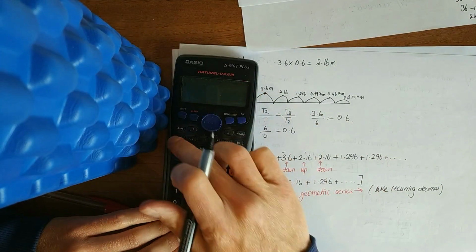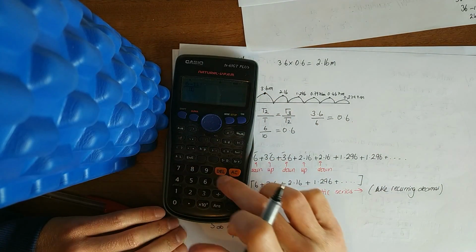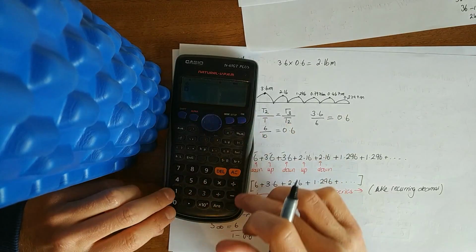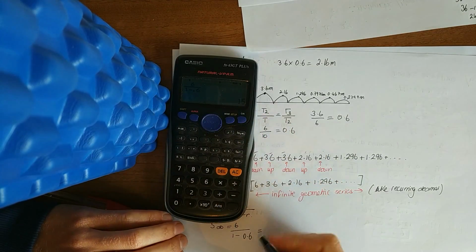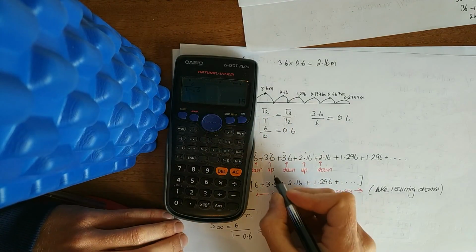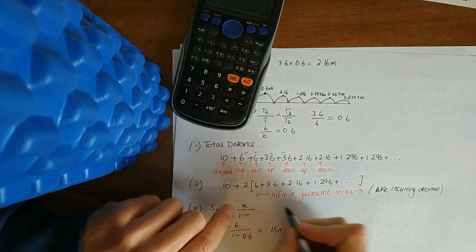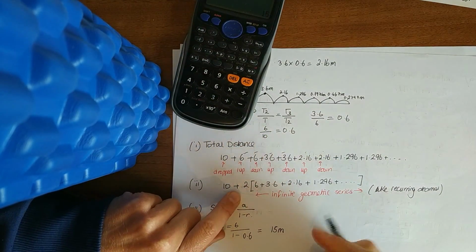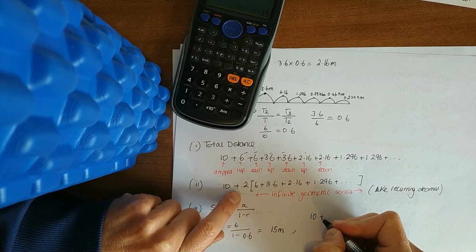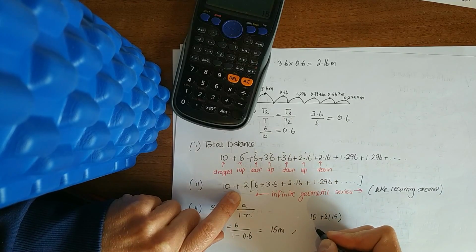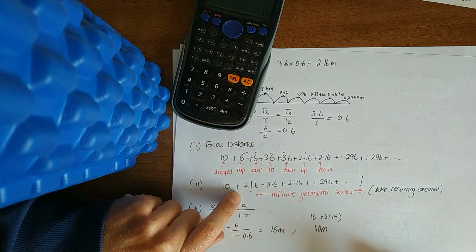Throw that in now. That comes to 15. So that'll peter out to 15 meters for this bit here, and now we've got 10 plus 2 times 15, which is equal to 40 meters.